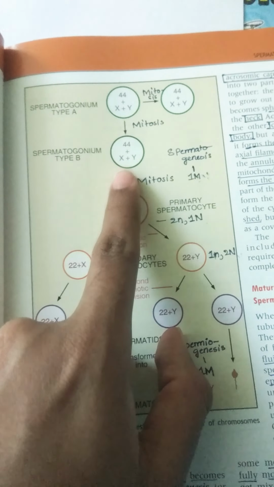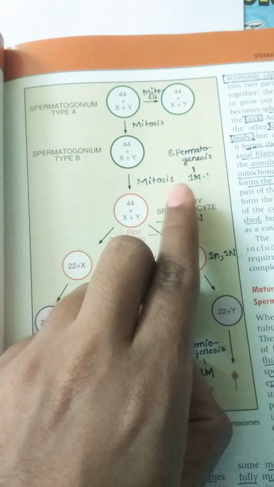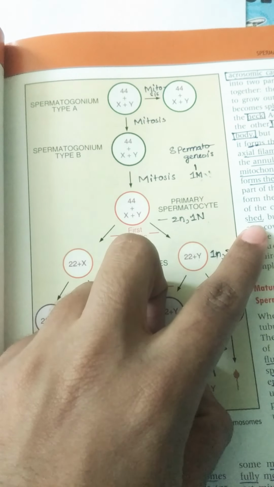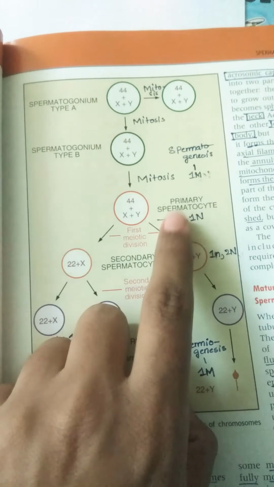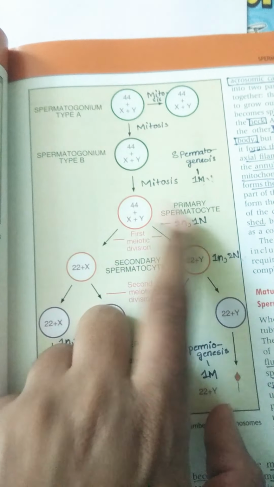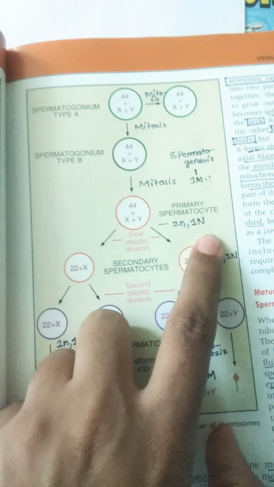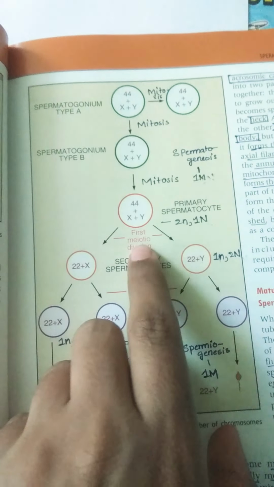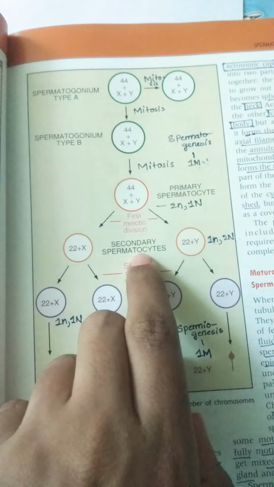So it is X and Y with 44 autosomes. It undergoes mitosis. That is spermatogenesis, from about one million sperms. By mitosis, the primary spermatocyte is formed: spermatogonium into cyte now. The primary spermatocyte is diploid and it is single structured. The first meiotic division starts here, forming the secondary spermatocytes.